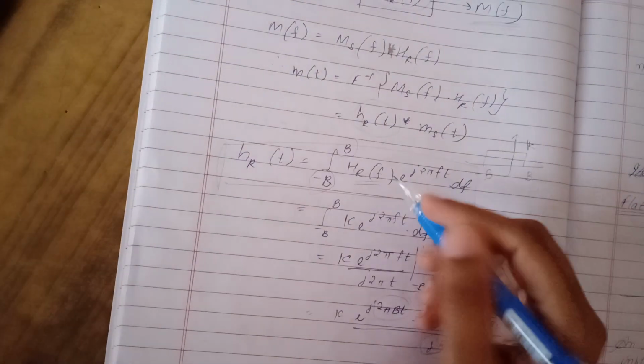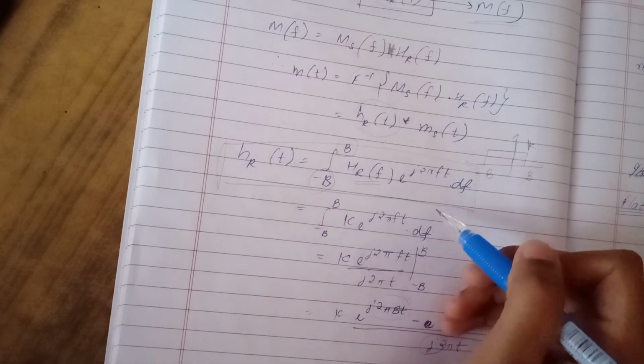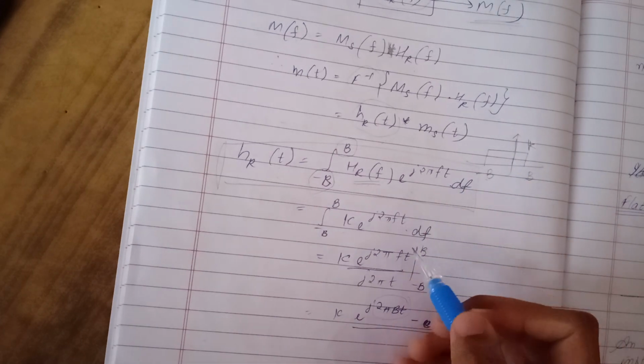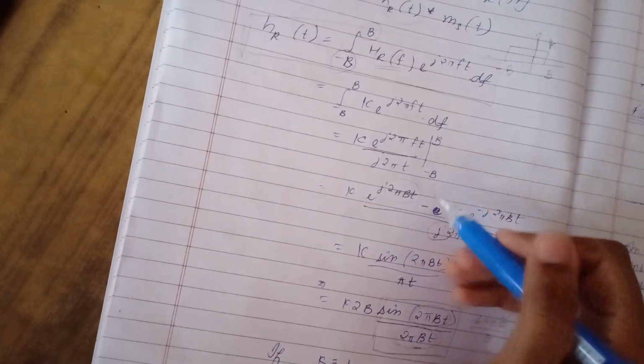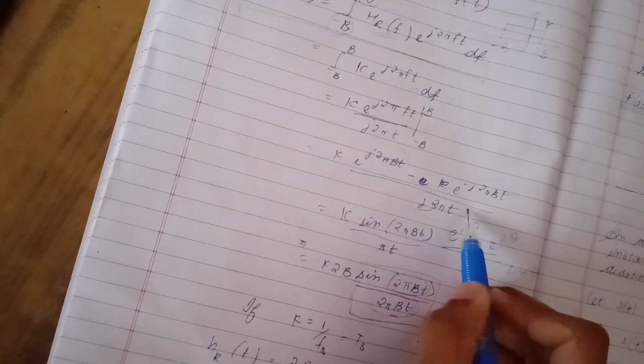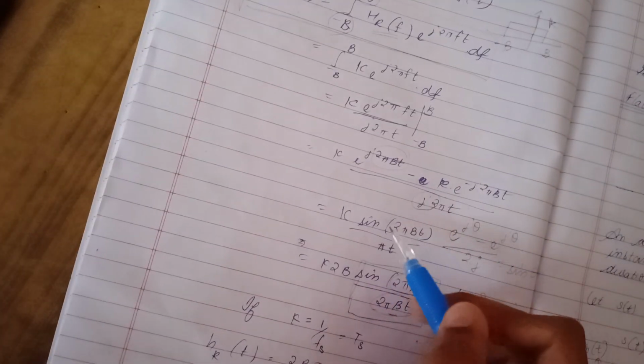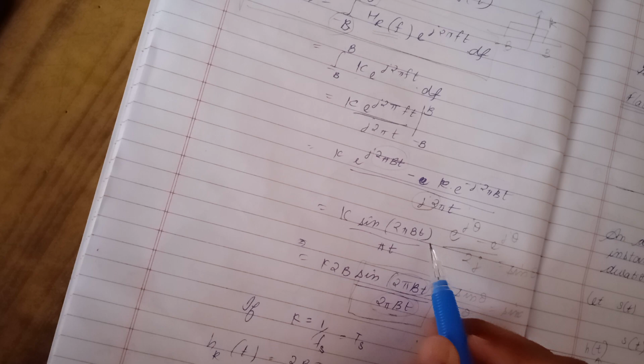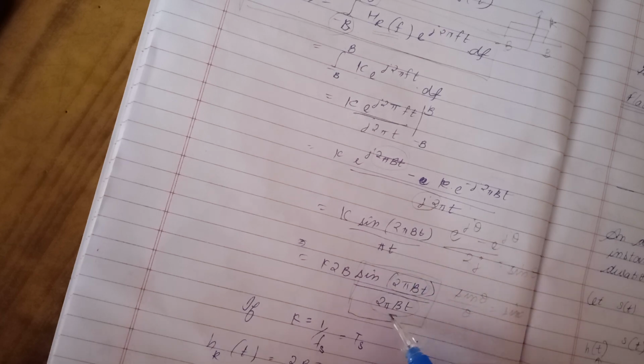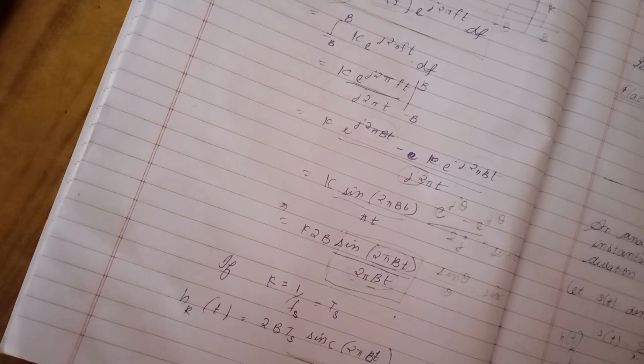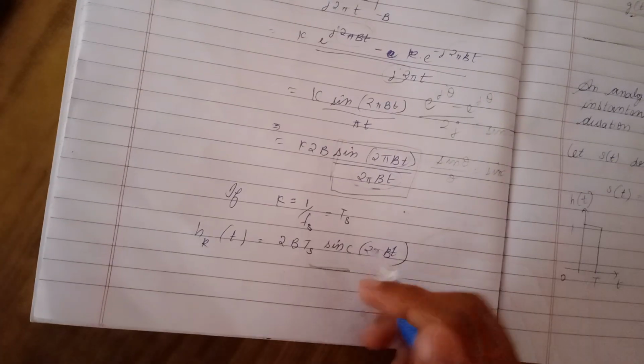So what I'll do is apply the Fourier transform formula. This is the Fourier transform formula, and after applying, I'll solve it using integration. After solving, this is what I'll get. Using Euler's form, I'll write it in sine function form, and after that, I'll write it in sinc function. And this is what I'll get for h_r(t).